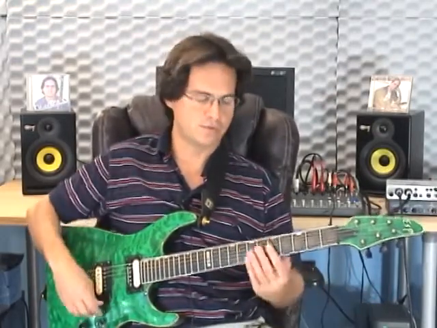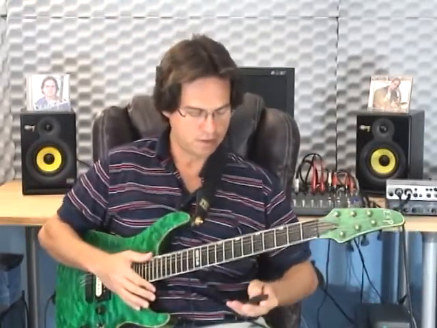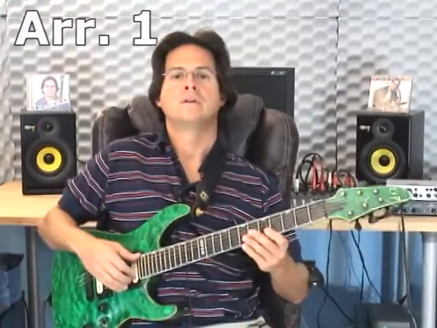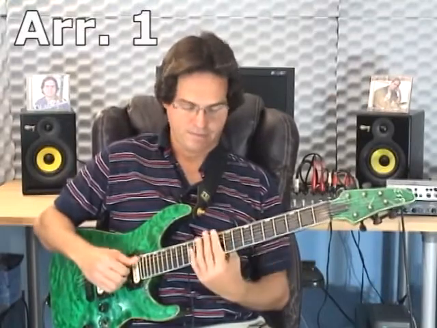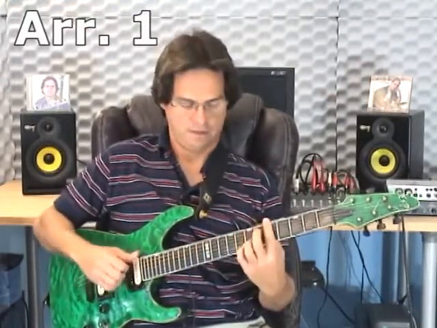For example, I will demonstrate by embellishing a simple chord progression that goes from an A minor 7 to a D minor 7. I'm going to use a groove to help me out. So here's A minor 7, D minor 7, A minor 7, D minor 7. Now I'm going to embellish.